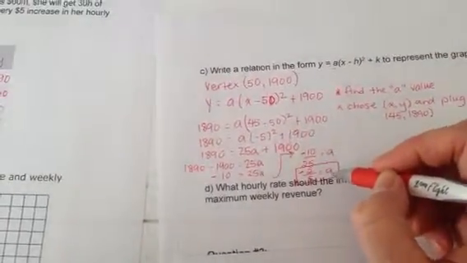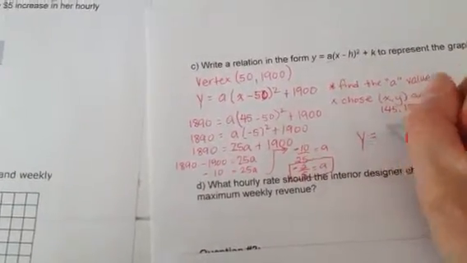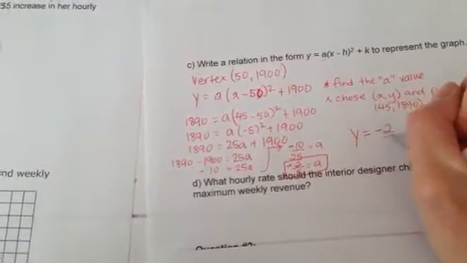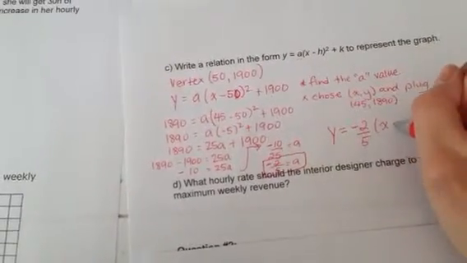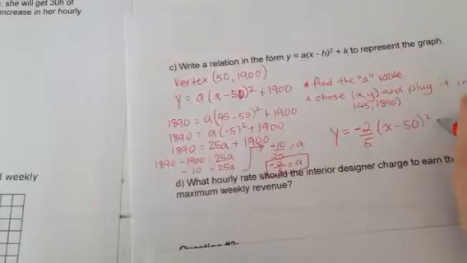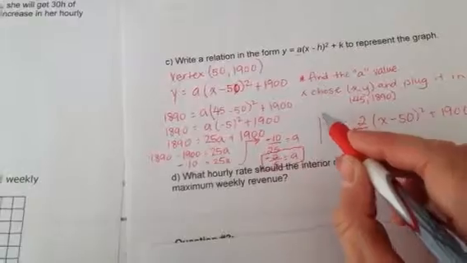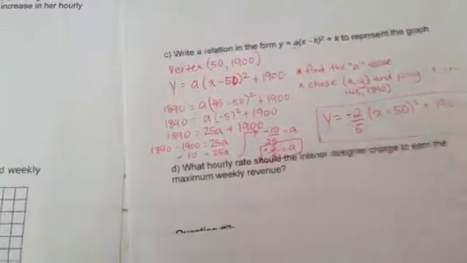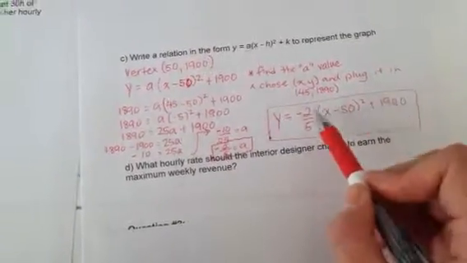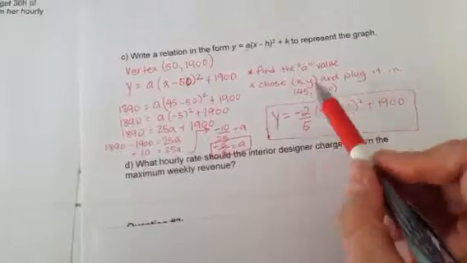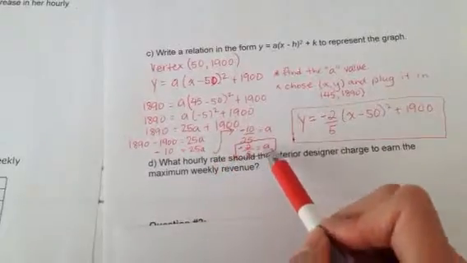Now that we know what our a value is and we know our vertex, we can plug those values in. So y is equal to -2 over 5, which is our a value, times (x minus 50) squared plus 1900. And this is our equation in vertex form. So we've got our vertex that we know is 50 and 1900, and then our a value, which we just found by substituting any xy value in our table of values into the equation and solving for a.